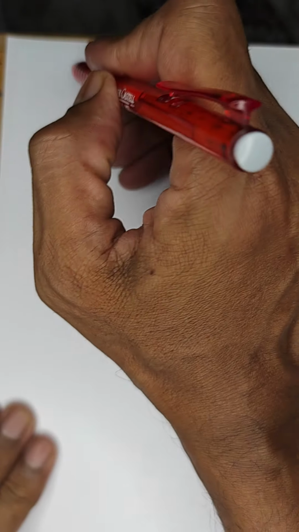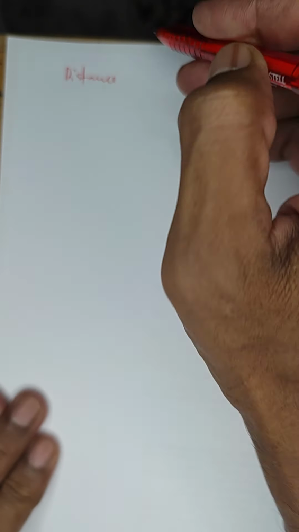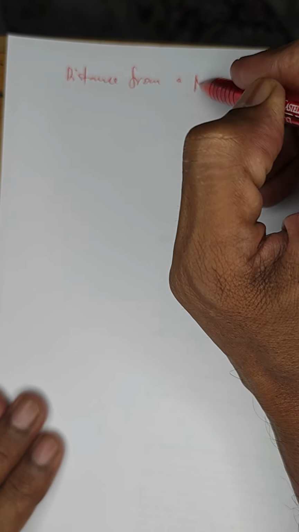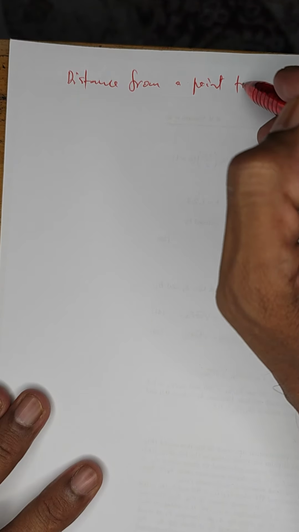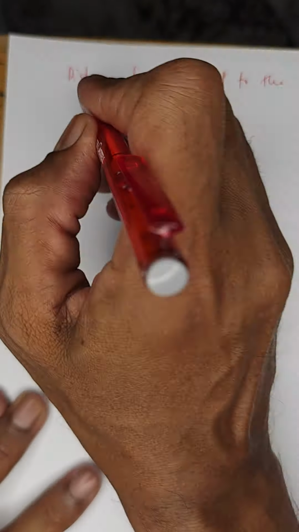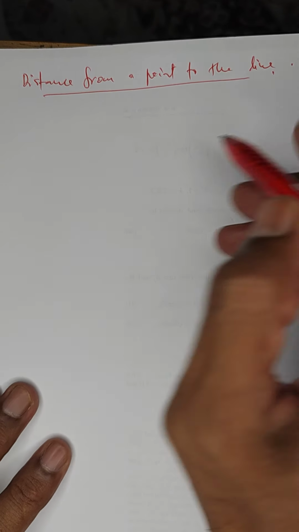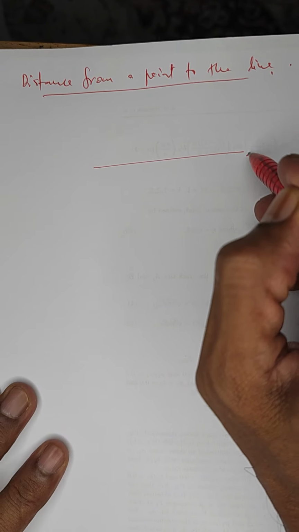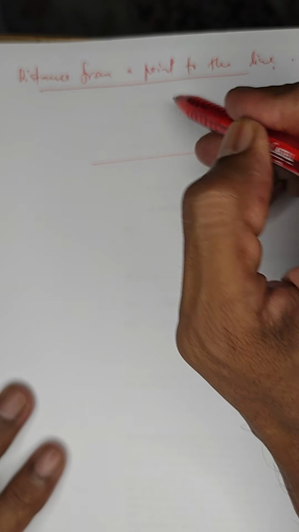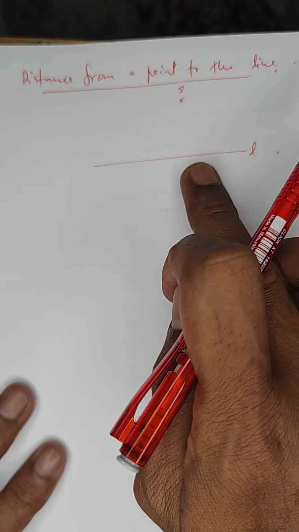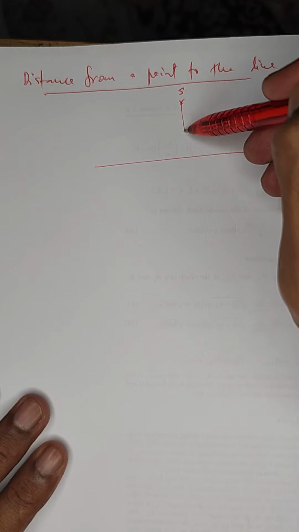If this is our line L, and we have a point, let's say S here, we need to find the shortest distance from S to that line L. Of course, the shortest distance is the one perpendicular to the line L.